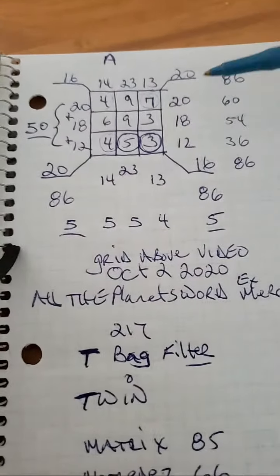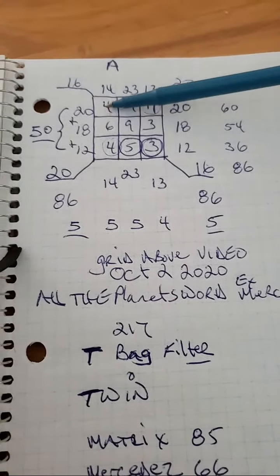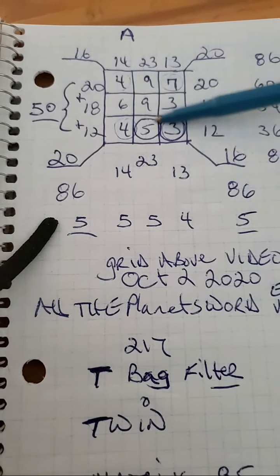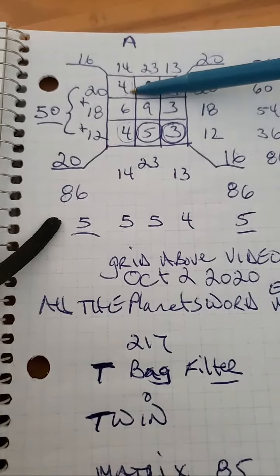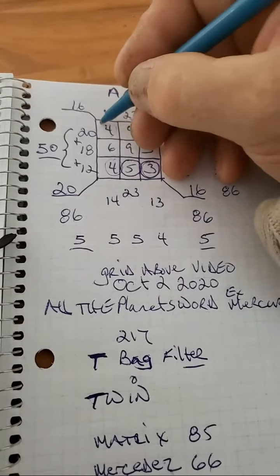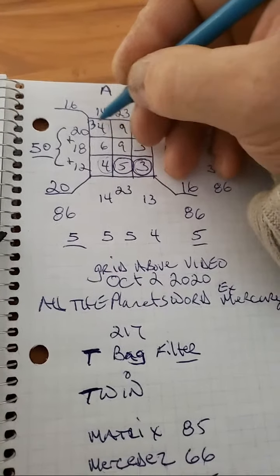Okay, this is a repeat of yesterday. The planet Mercury has a total letter count of 103. 1 plus 3, 4. We can do the multiplication and the addition. If we did the multiplication, it'd be 34, or 3 and 4.